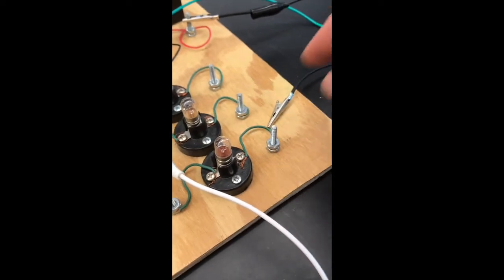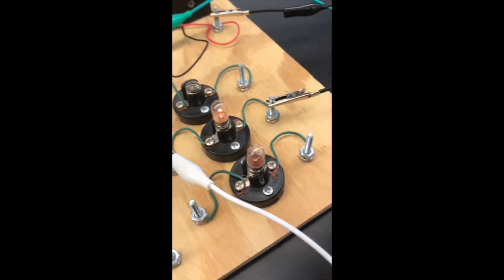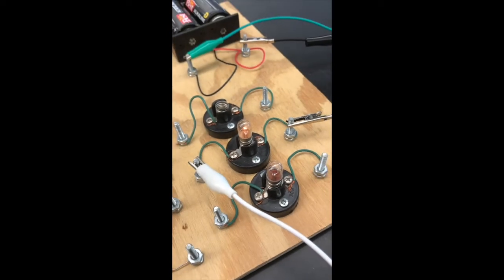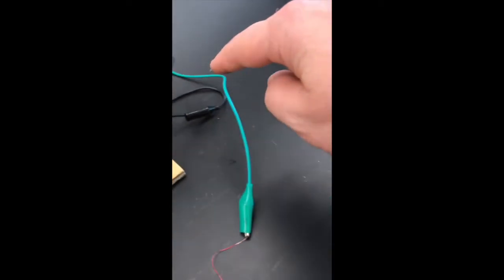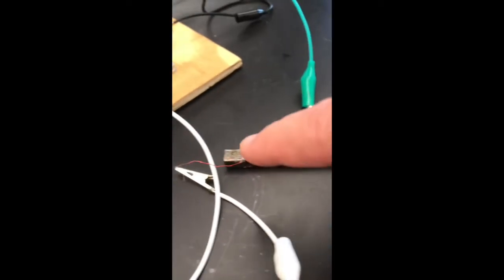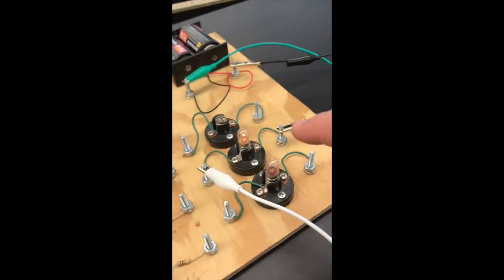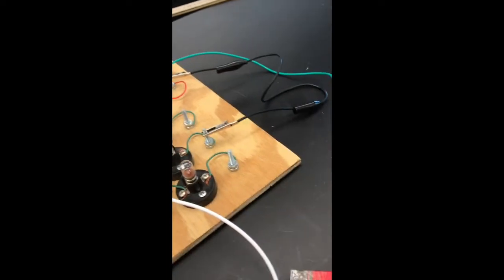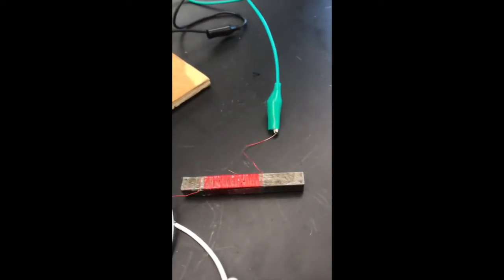Our circuit is broken. And if I clip this to it, the light bulb turns on, and we can see now electricity is flowing through the circuit. So we have what's called current flowing through the green wire, through our electromagnet, along the white wire, through the light bulb, and back to the battery. And so we have a complete circuit, and we have moving charge going through our coil.